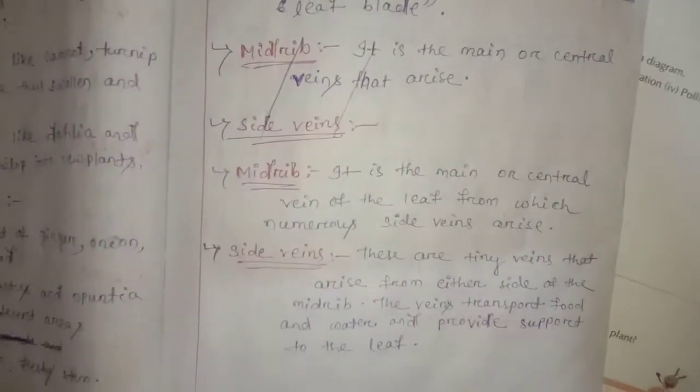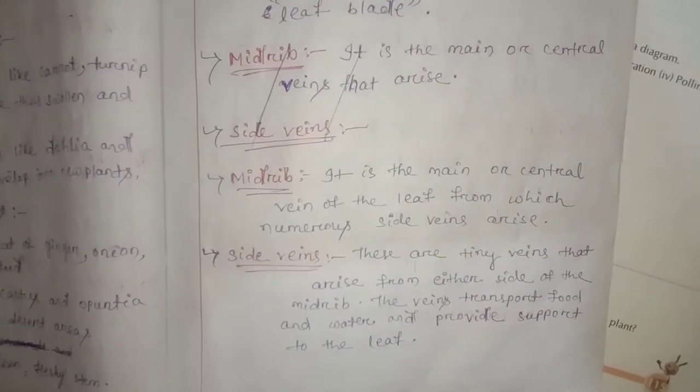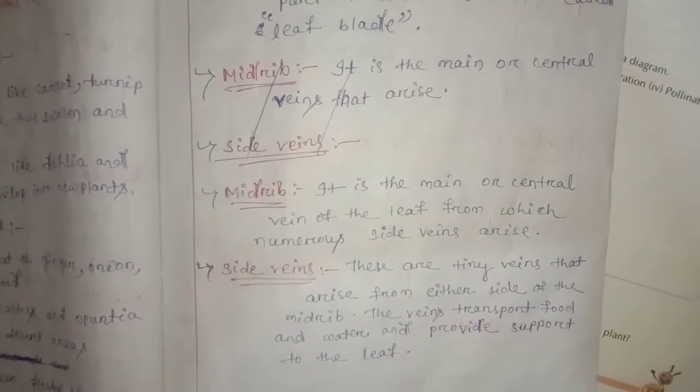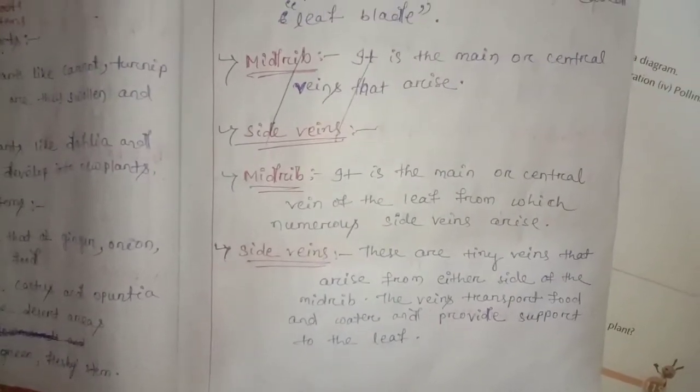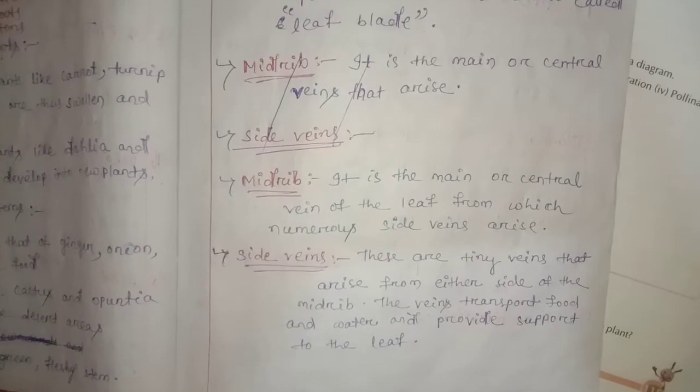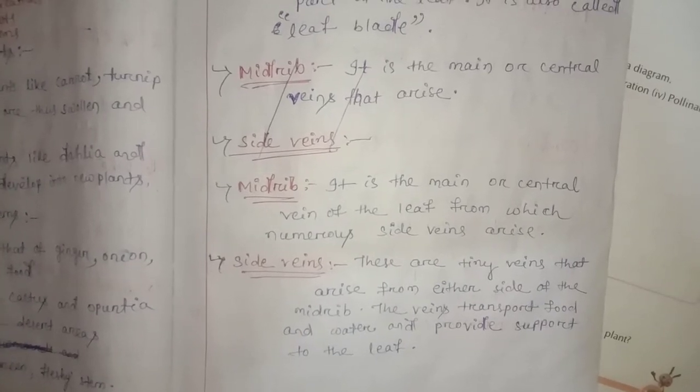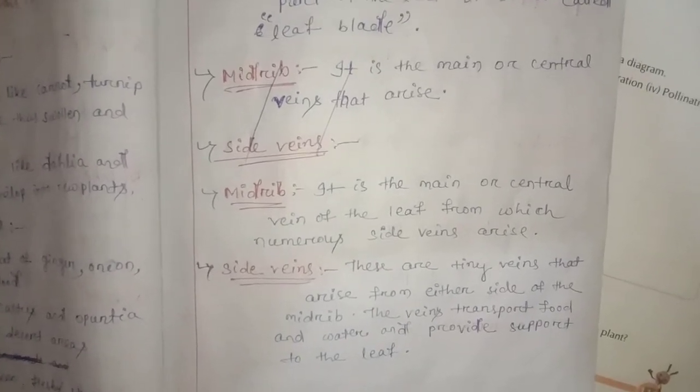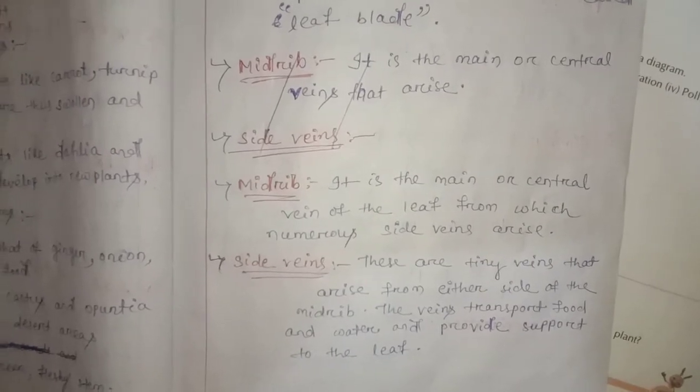Then third, midrib. It is the main or central vein of the leaf from which numerous side veins arise. Then four, side veins. These are tiny veins that arise from either side of the midrib. The veins transport food and water and provide support to the leaf.